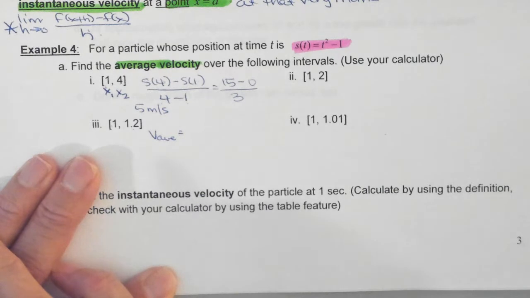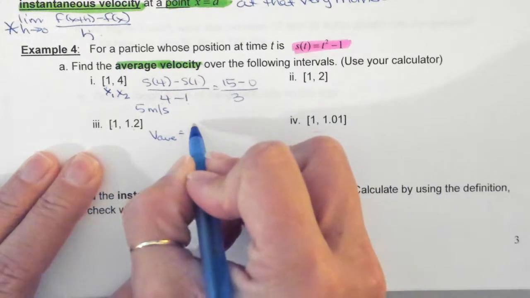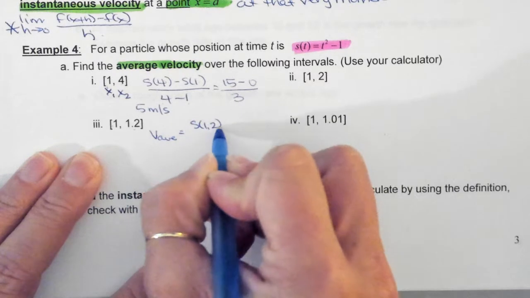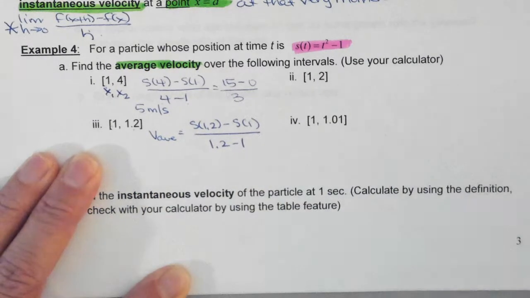Look at your template from above. I heard it a little bit louder. S of 1.2 minus S of 1 over 1.2 minus 1. Such perfection. I love it. See? With confidence, too. Done. Now you just have to calculate, right?